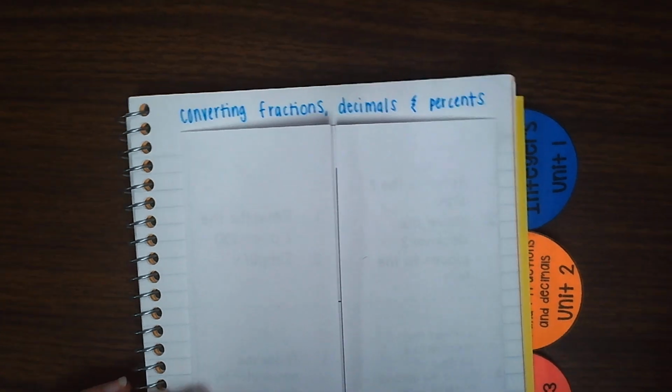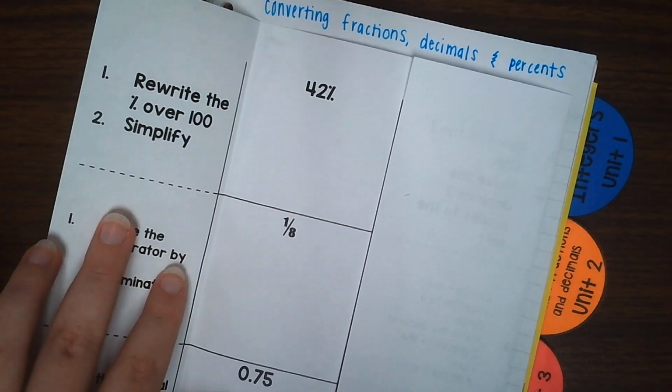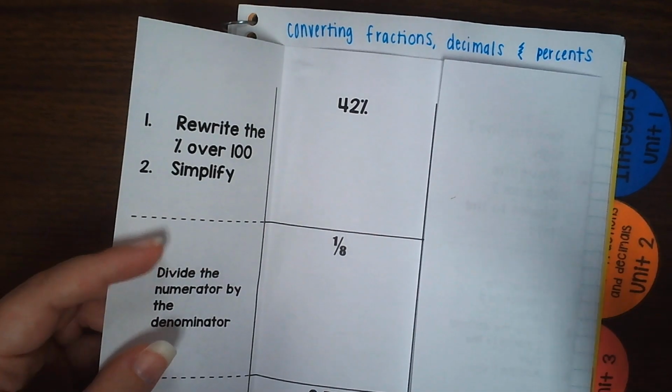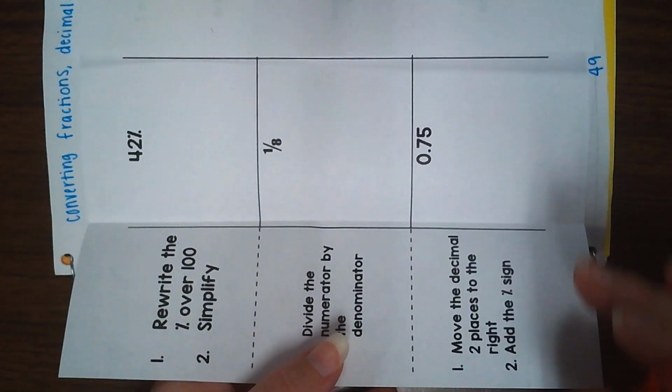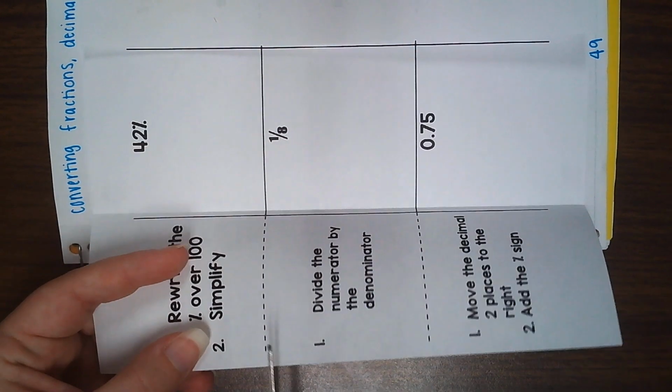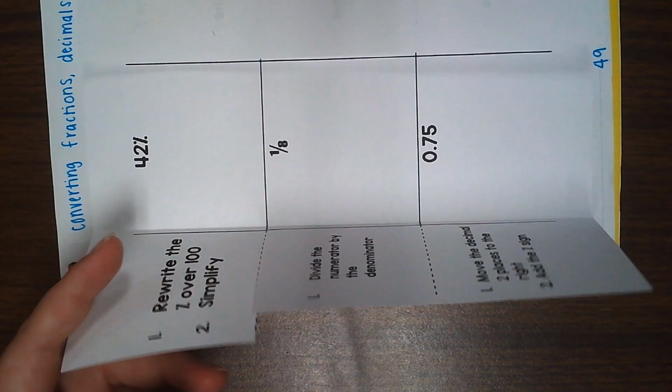Okay, while we're here, take your scissors and you're going to cut on the dotted lines. Okay, so if you open it back up, I'm going to turn mine sideways. I'm going to cut to the dotted line until I get to the crease. So cut and cut.